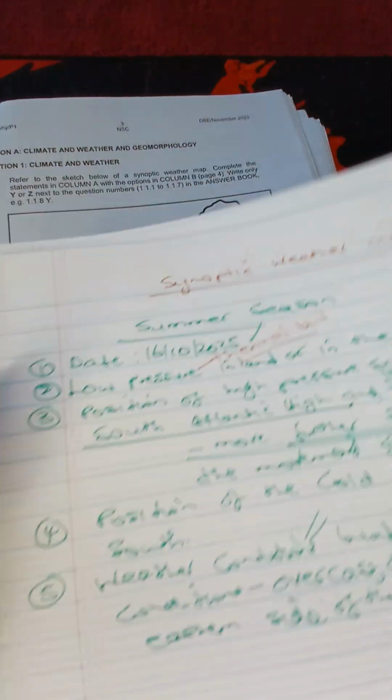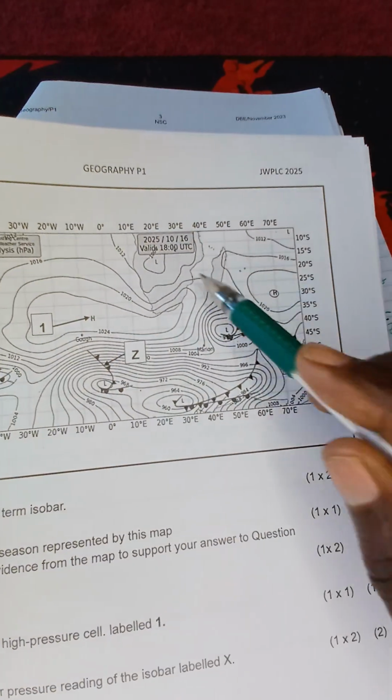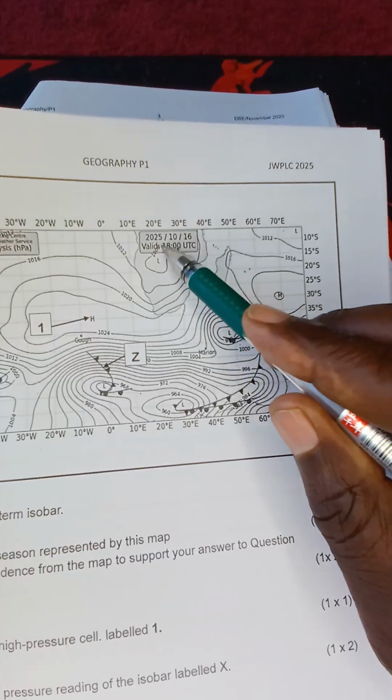So the same thing that we have talked about: we have talked about the date. I think I showed you the date in this question paper. This is the date. It's summer, 16 October 2025.